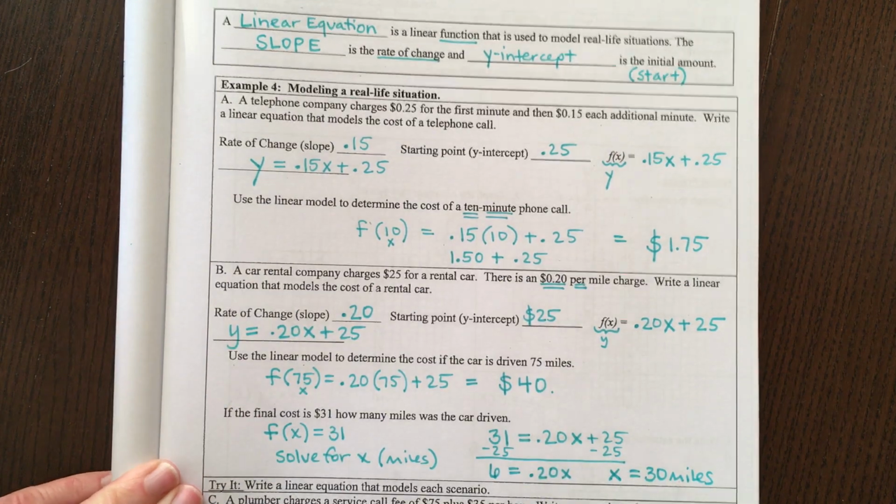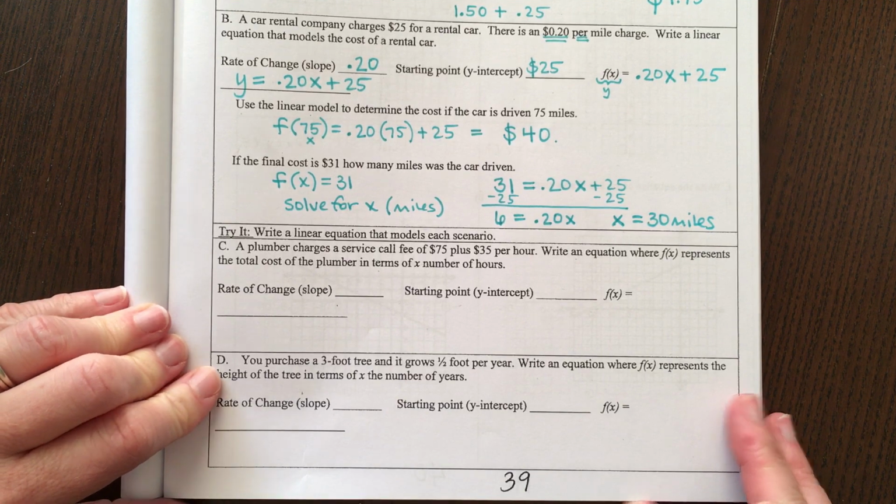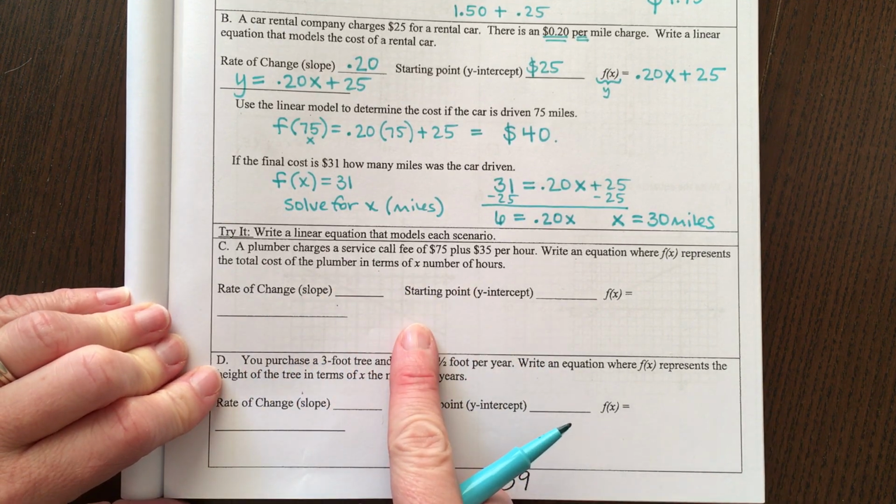Now the next two are for your own practice, and if you want to, try them out and then check the key on my Canvas page.